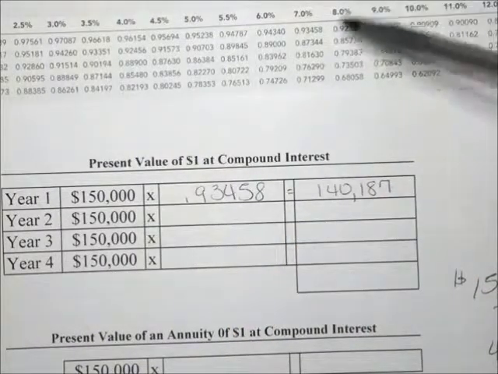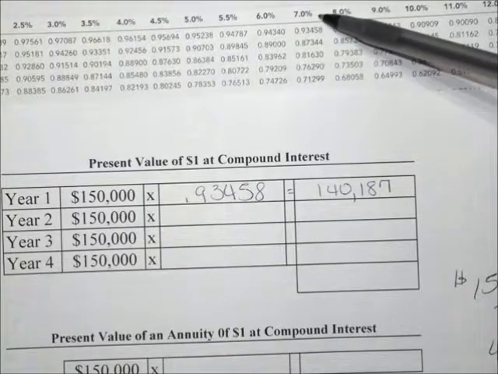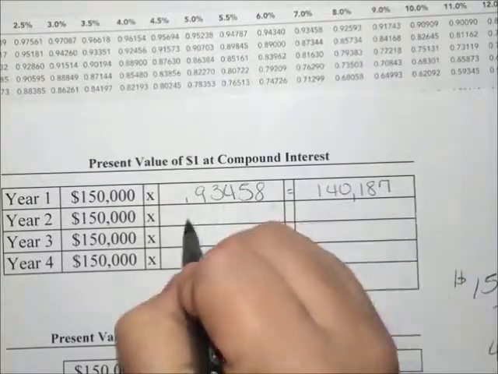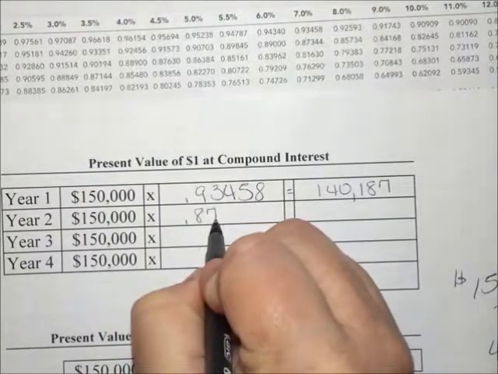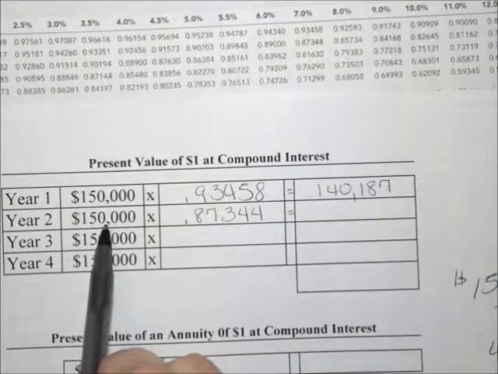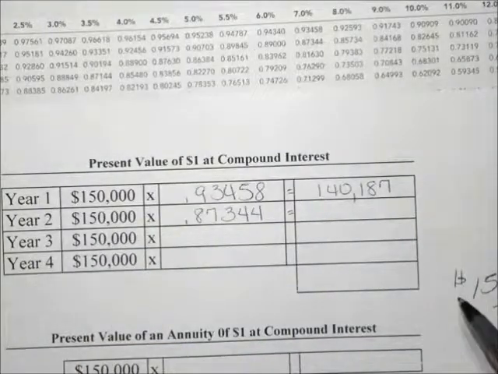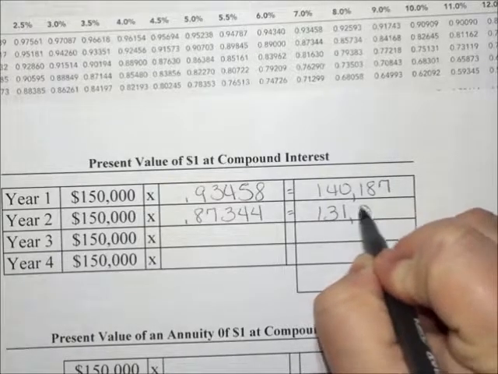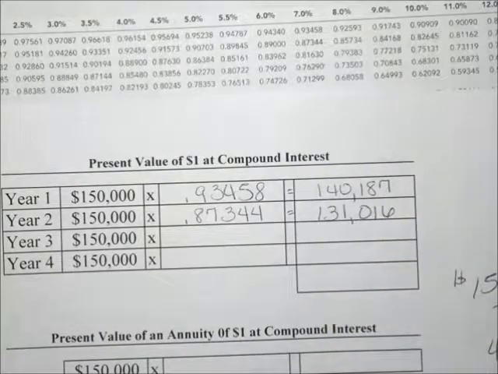All right, in year 2, 7%, year 2, 0.87344, multiplied by 150,000 gives me $131,016.